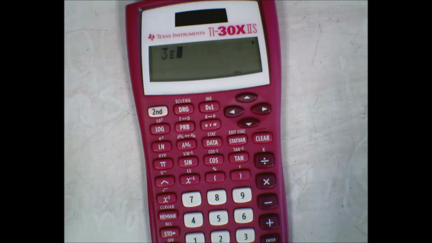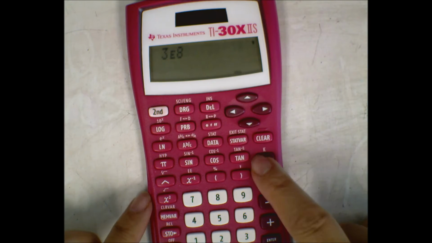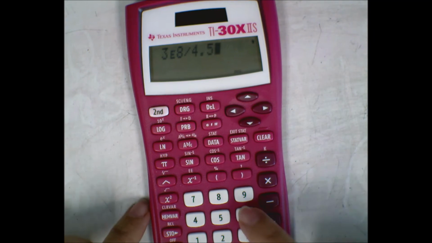Same as before, you just need to put the exponent, so I put an exponent. I have now entered 3 times 10 to the 8th. That's all I need to do. Remember, do not do any of these. Now I want to take that number and divide it by that wavelength. So I'm going to divide by 4.56.